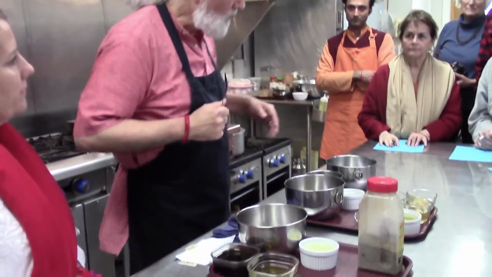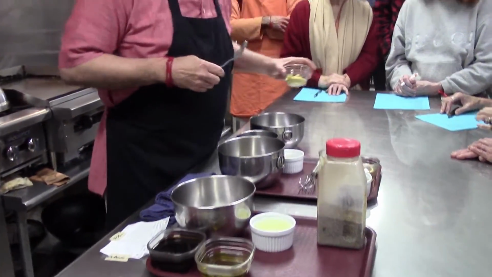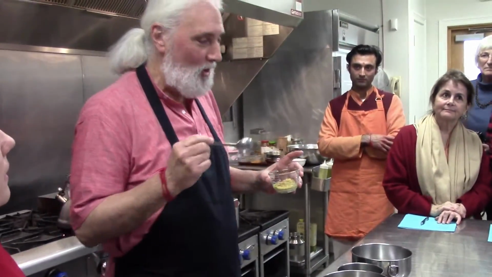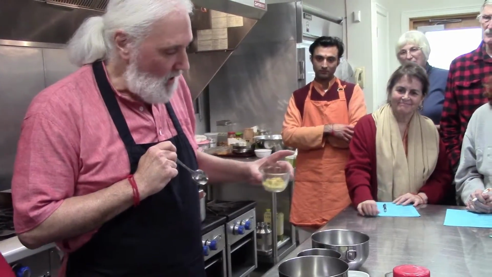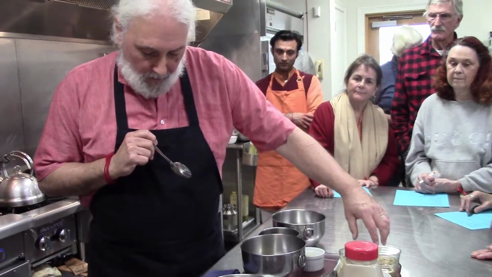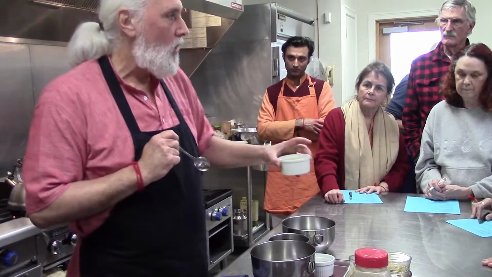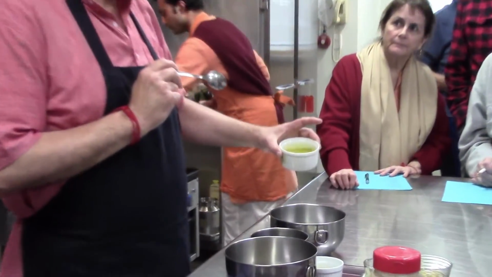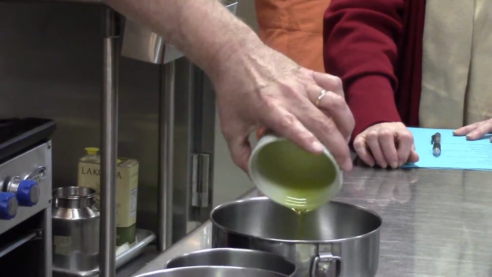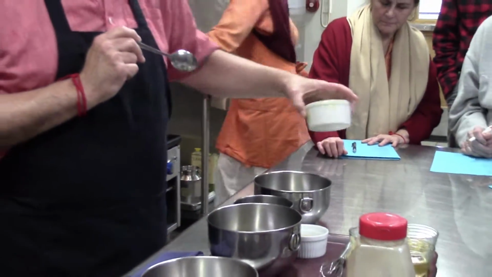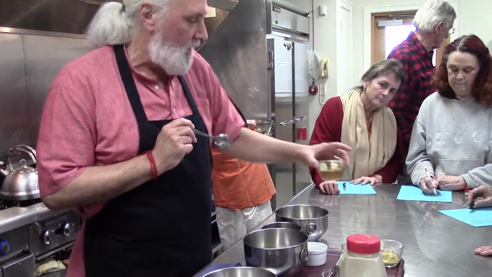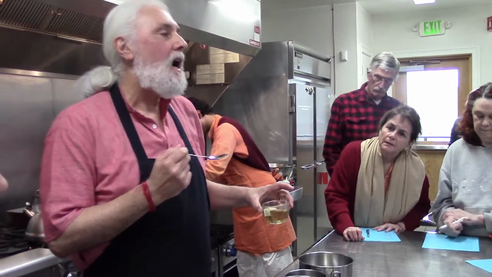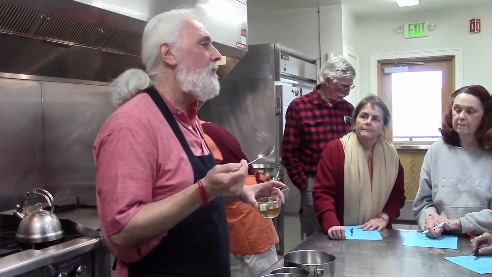So these things are usually just thrown together, and I like to try to work out my proportions here. So we're going to start with half a cup of oil. I'm using olive oil. Then we have a third of a cup of agave. This would normally be honey.